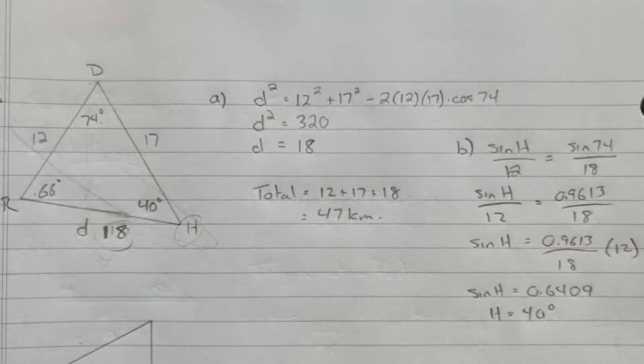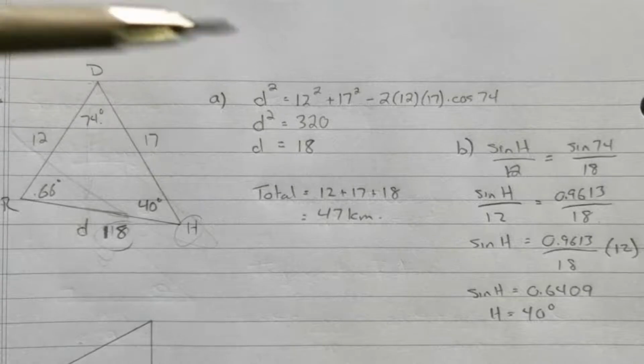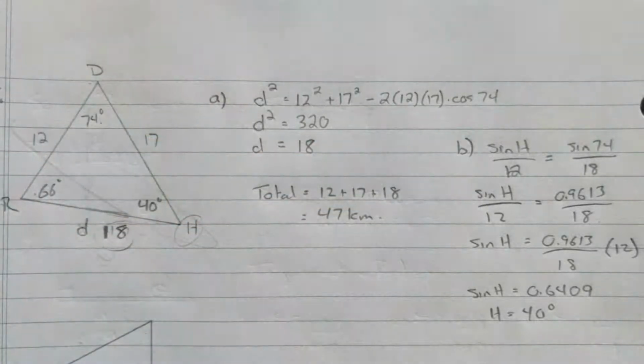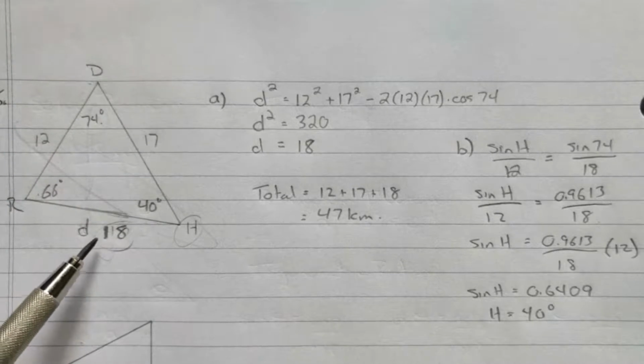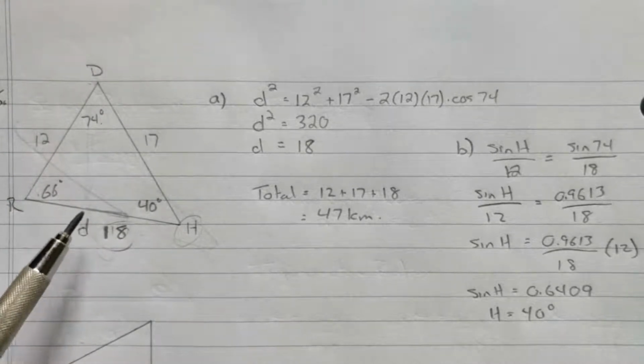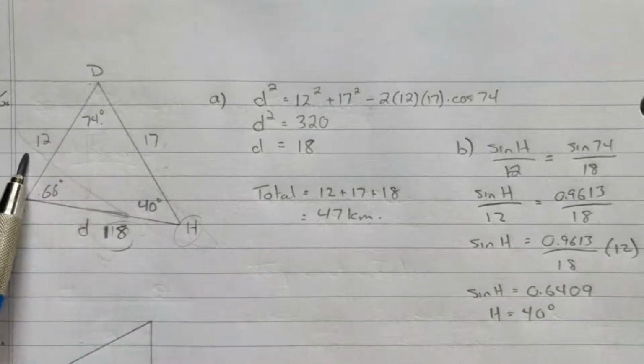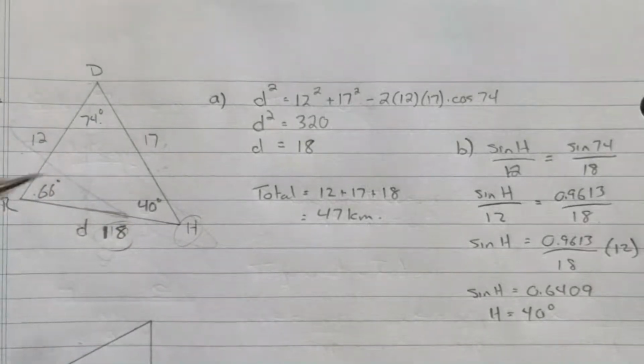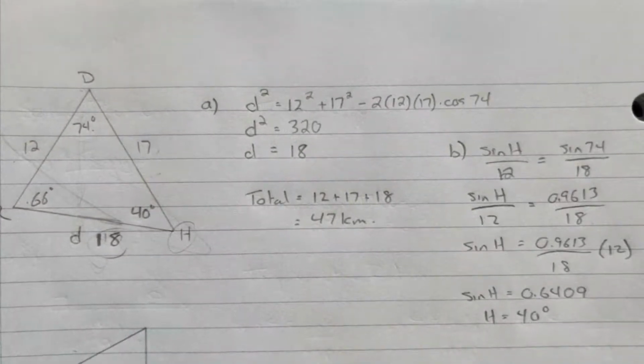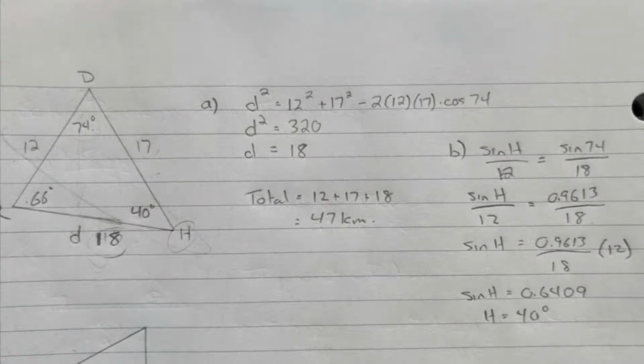Now, we could have, again, in part b, used the cosine law. It would work fine. You'd have your cosine A equals, and in that case, I believe we could have used these two sides as our B and C, and then this would be our A value, and then depending on what angle you're looking for, it would just rotate around. But the sine law, I think, is just a little bit cleaner in this case and works out nice.